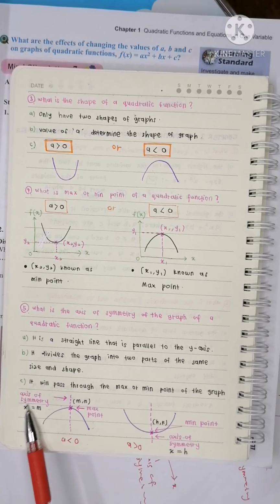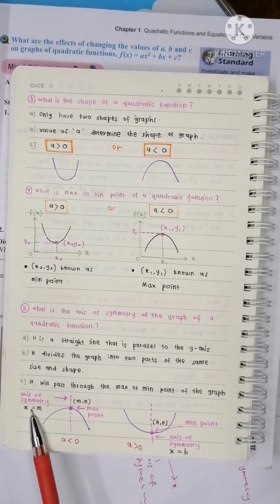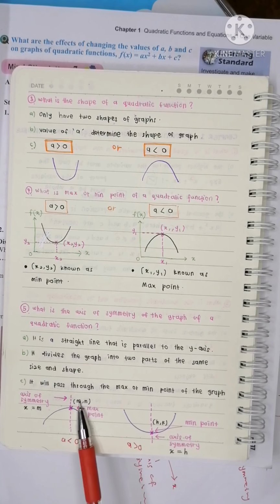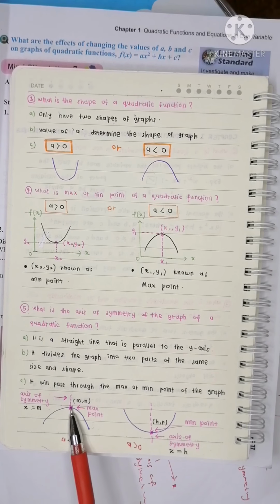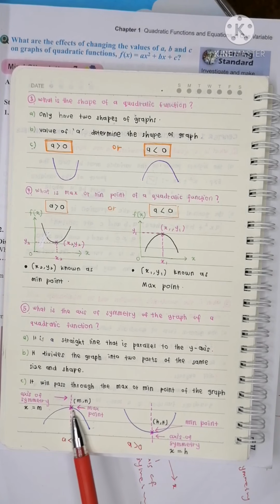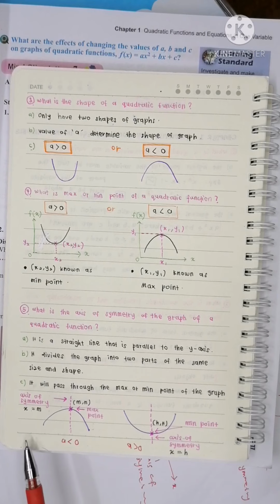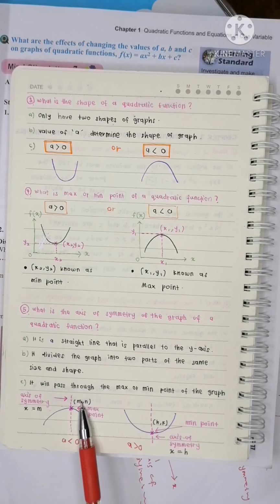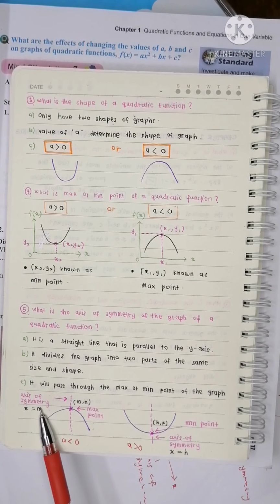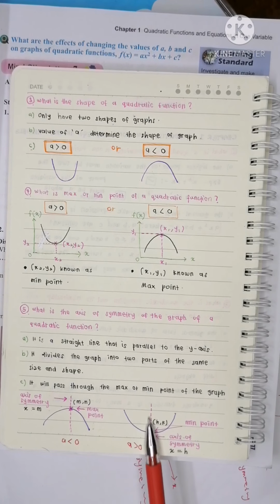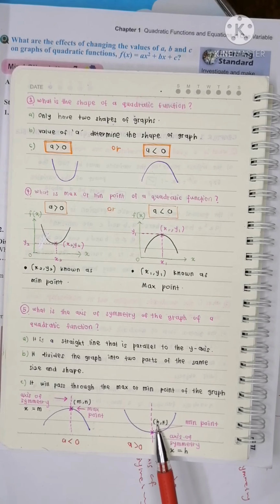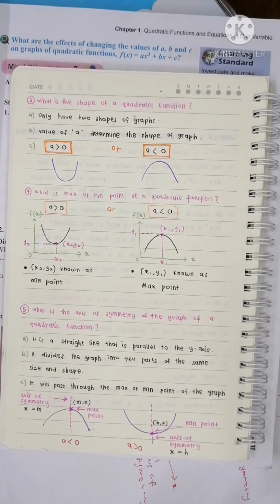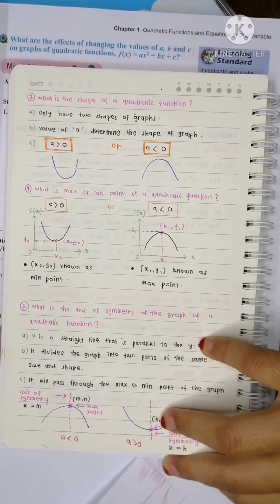And for this one, the equation of the axis of symmetry is x equals m. Why x equals m? Because the axis of symmetry cuts the x-axis, and this is the coordinate m. So the axis of symmetry will cut the x-axis part, that's why we take the m only. So x equals m. Okay, the same goes for this one, which is x equals h. h is the coordinate on the x-axis. Okay, I will give you an example for this one.